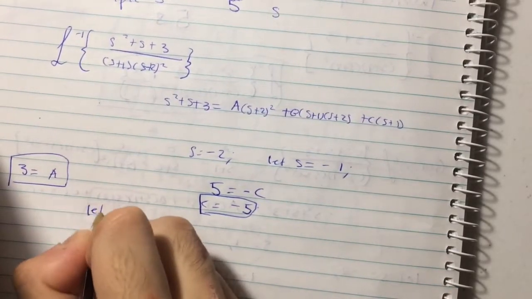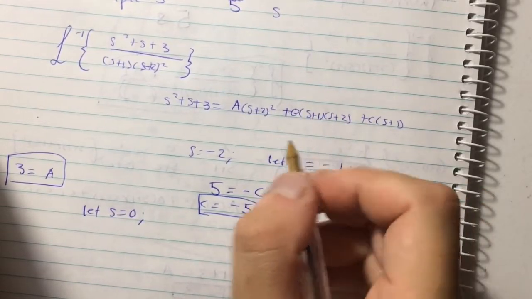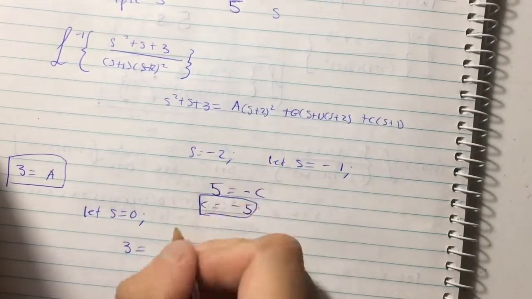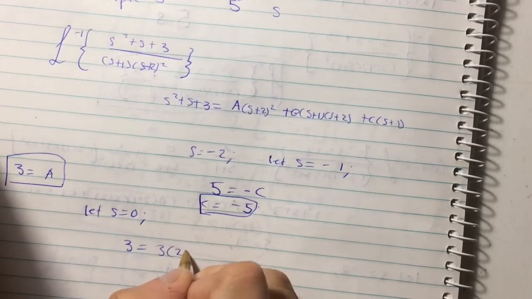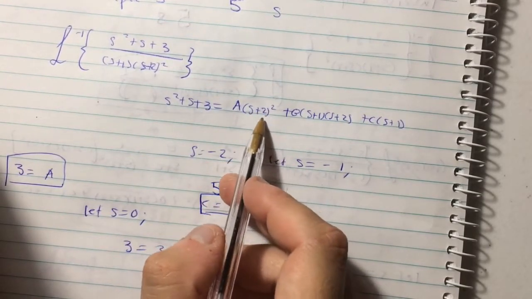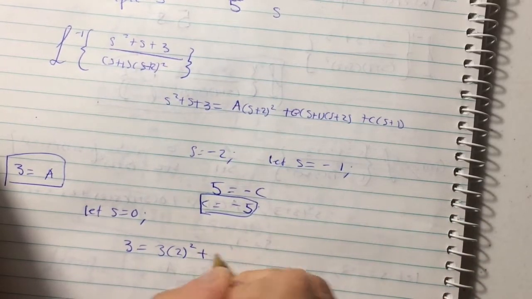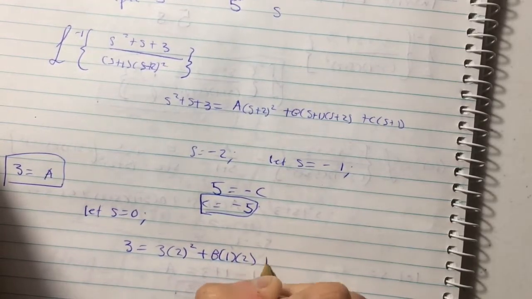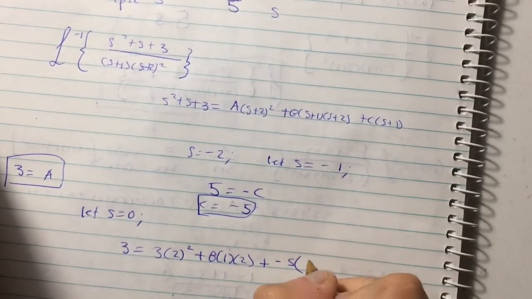Now let's let s equal 0, because I can't actually solve for b by picking a clever value, so I just let s equal 0. So 3 is equal to, well, I know a is 3, so 3 times 2 squared plus b times 1 times 2 plus c, but c is minus 5, and then that's times 1.